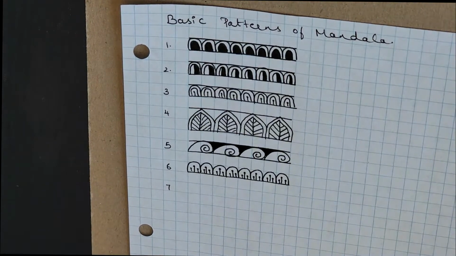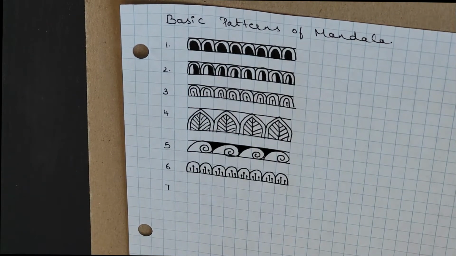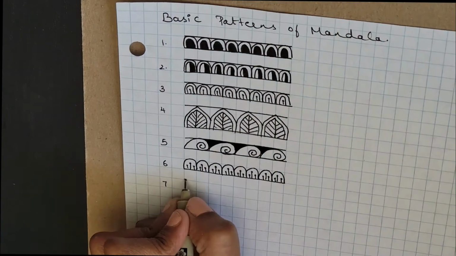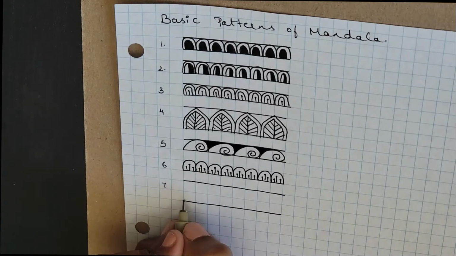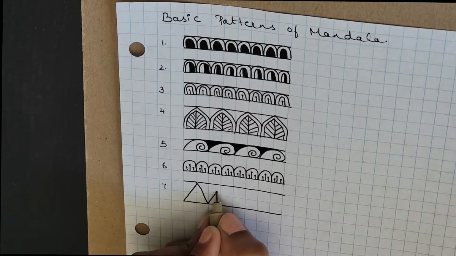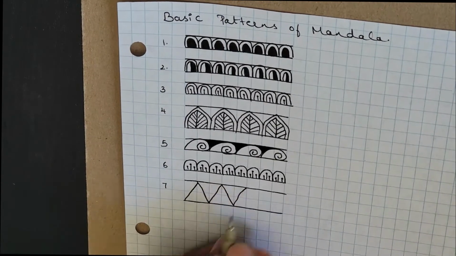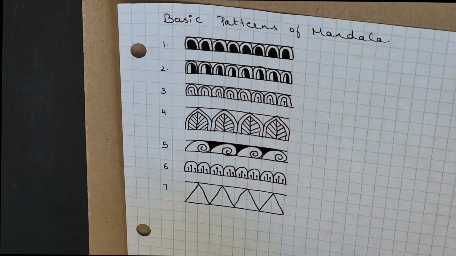For the seventh pattern, draw the border and then draw wide angle triangles spread across 4 grids. Then add few triangles and then add dot as shown.